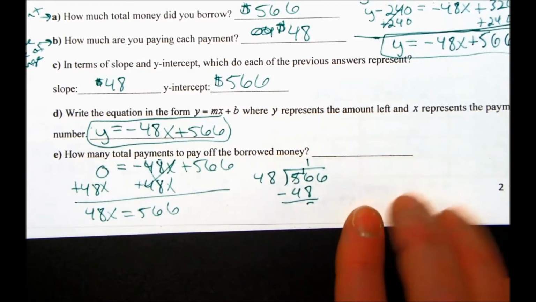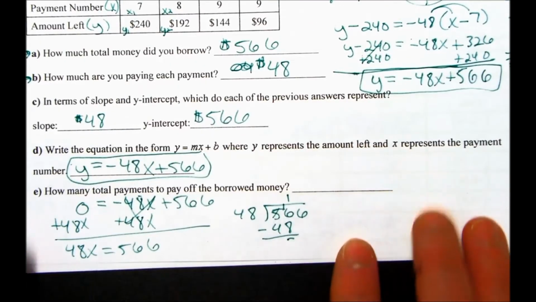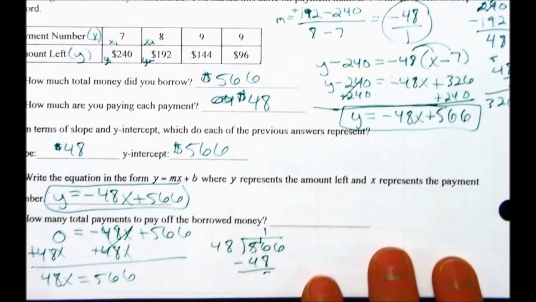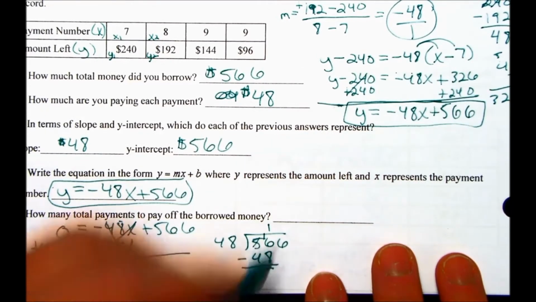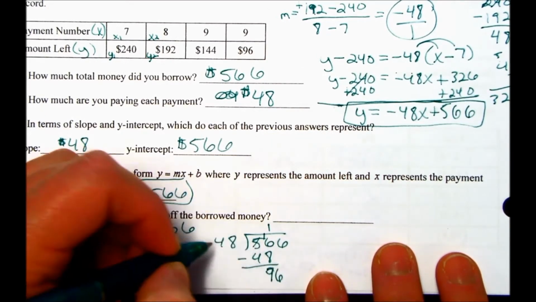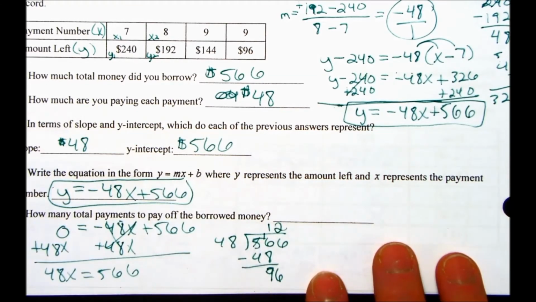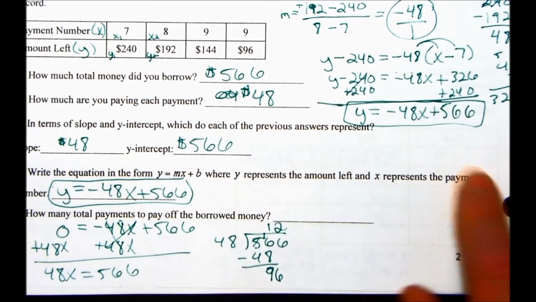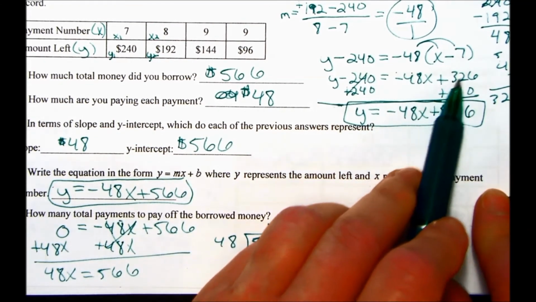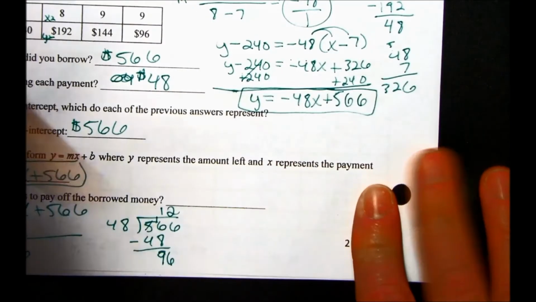Okay, so here's where I need to go back and double check my calculations, because I thought I'm supposed to have 96 here so that I get a 12 there. So I'm going to go back here. Let's double check the 326, see if I did that correctly.